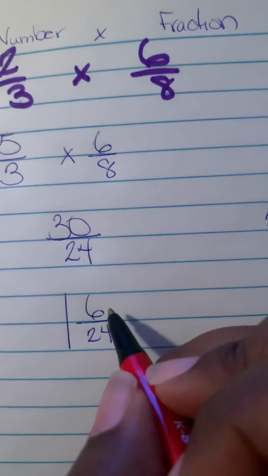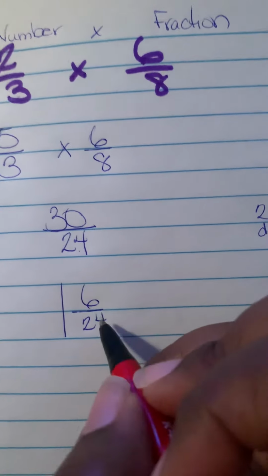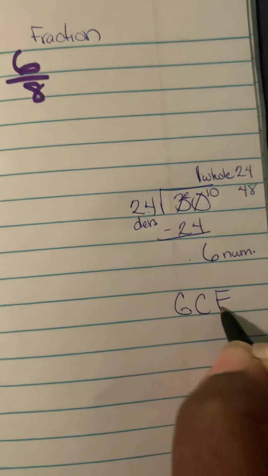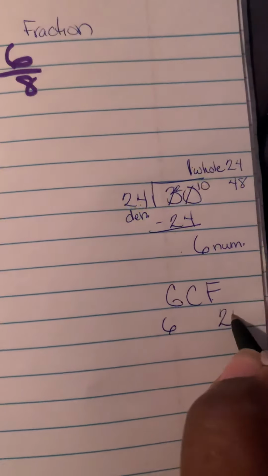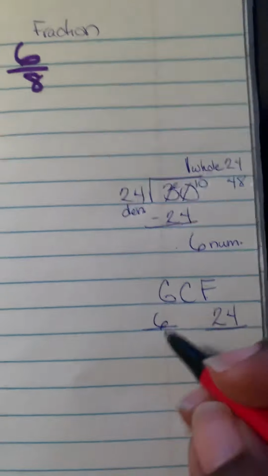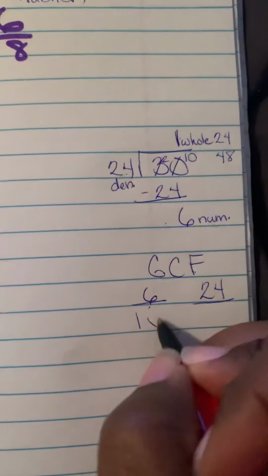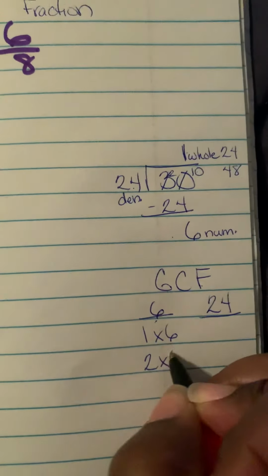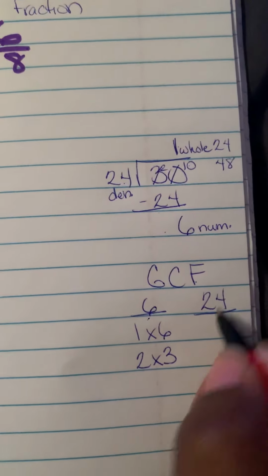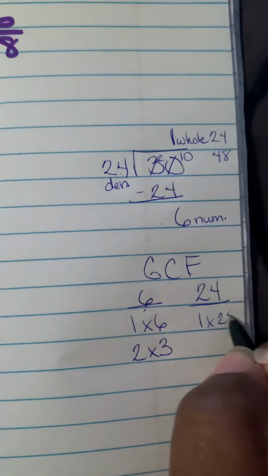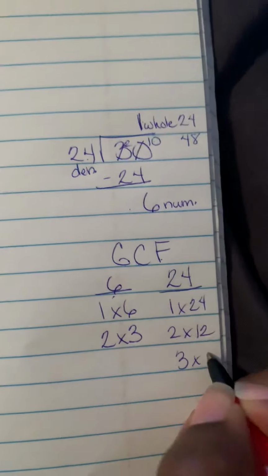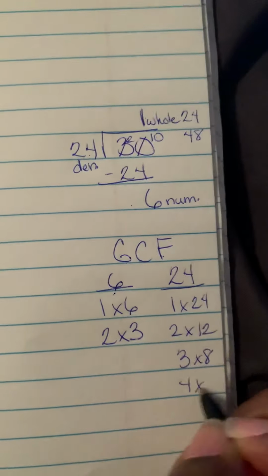So I ask my students to find the greatest common factor of 6 and 24. Greatest common factor, so you put down 6 and you put down 24. You find the equations, you find the factors that make 6. So we're going to have 1 times 6 and then 2 times 3. So what factors, what equations make 24? So I have 1 times 24, 2 times 12, 3 times 8, and 4 times 6.